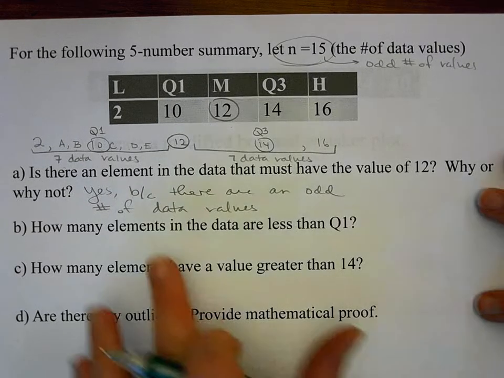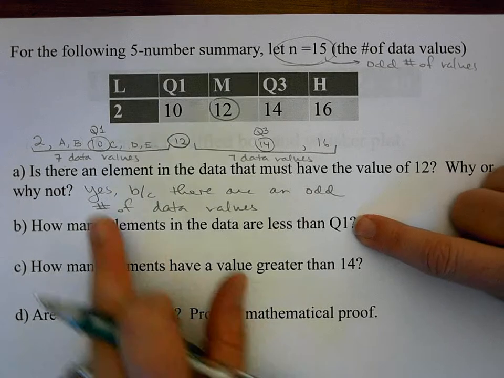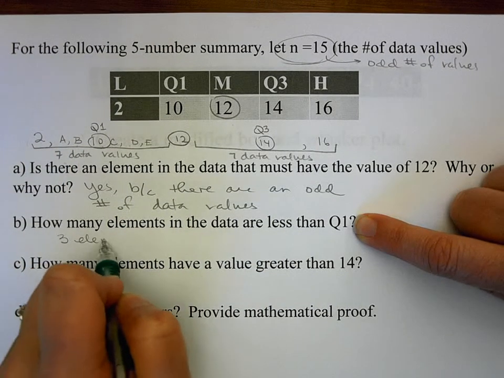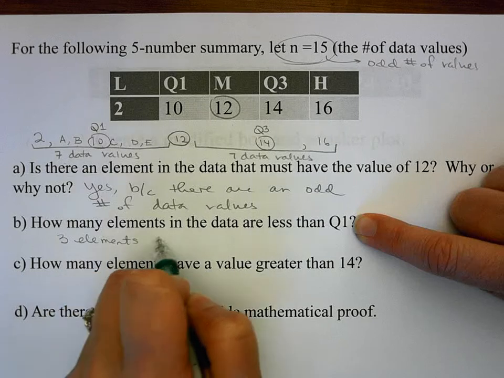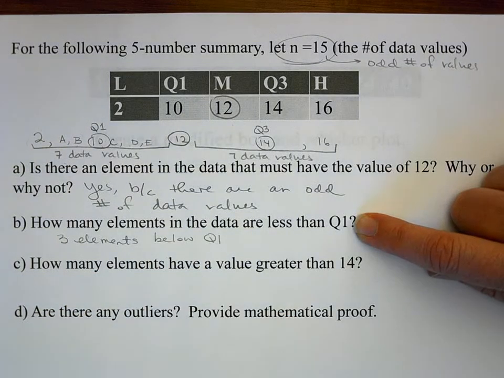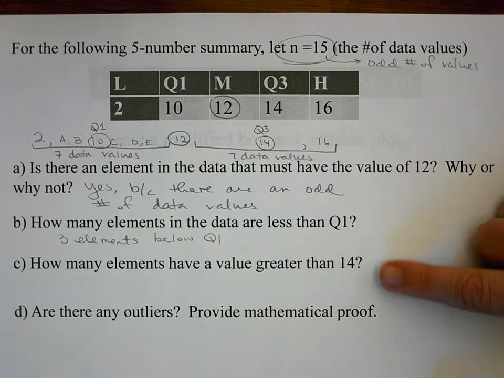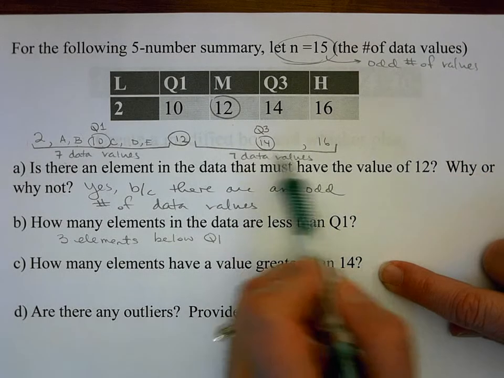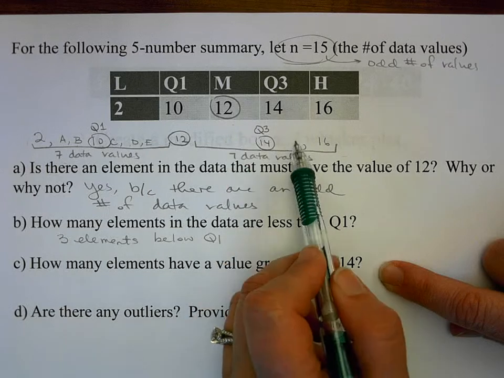Okay. So how many elements in the data have to be less than quartile 1? Well, there have to be 3 elements, right? And there would have to be 3 elements above 14 for the same reason, because this is in the middle of 7 pieces of data, 3 here, 3 here.